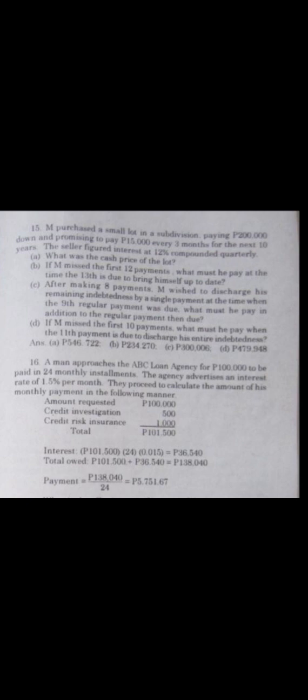So in number 15, part A, a small lot in a subdivision is being sold with 200,000 down and a promise to pay 15,000 every 3 months for the next 10 years to the seller, figuring interest at 12% compounded quarterly.